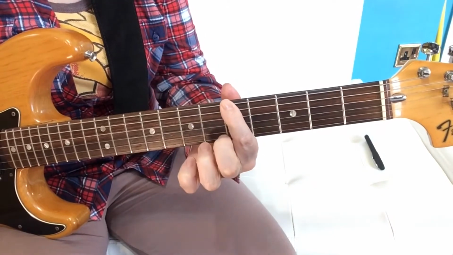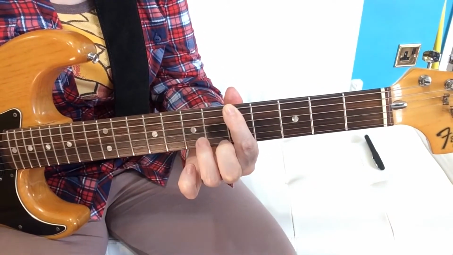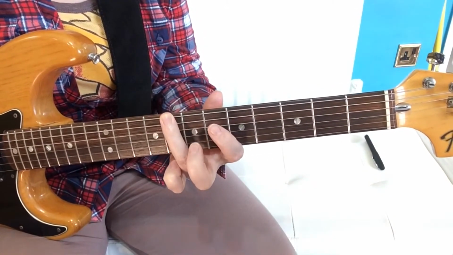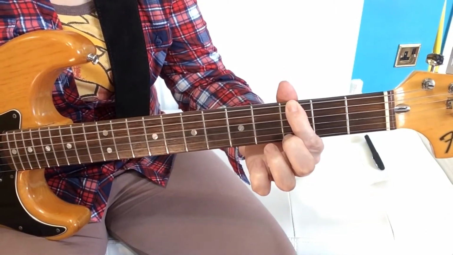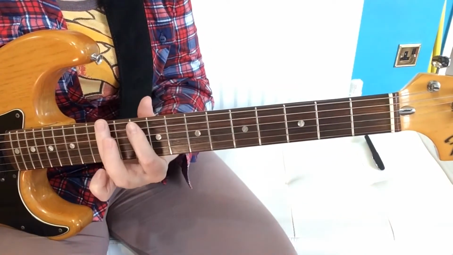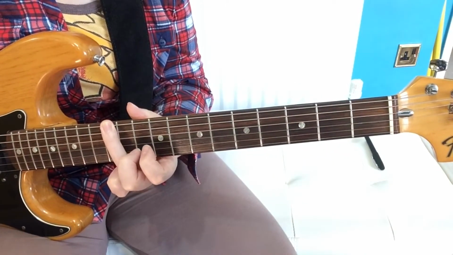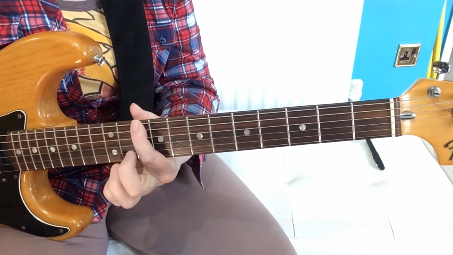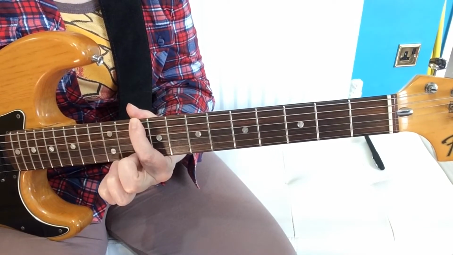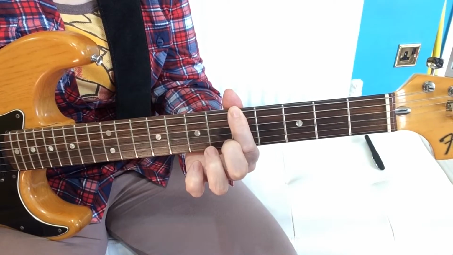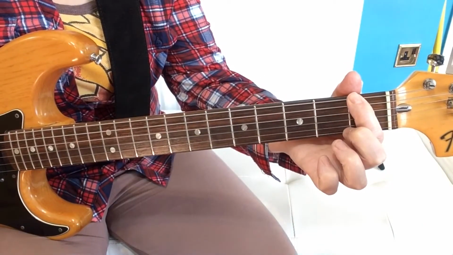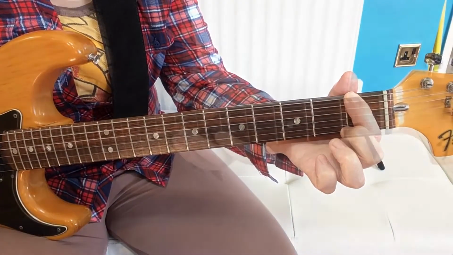So think of an A, which is on the 5th fret. You can go up to the C, which is on the 8th fret. You could come to the G, which is on the 3rd fret. You could come back up to the E on the 12th fret, or the D on the 10th fret, the A on the 5th fret, the F, which is the 1st fret.